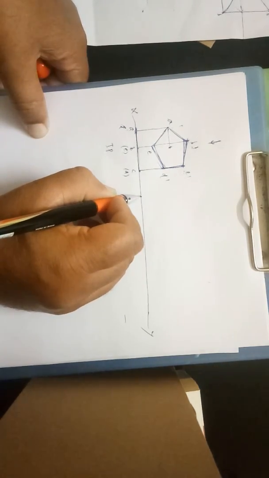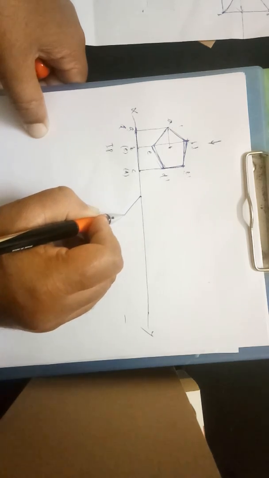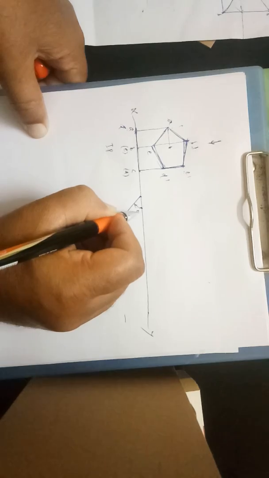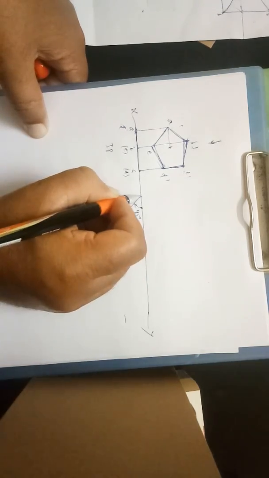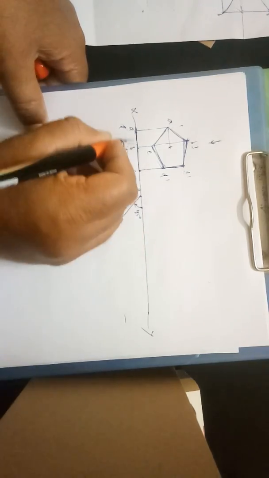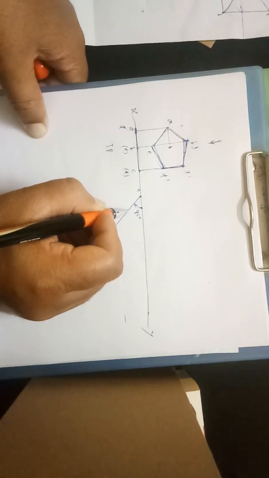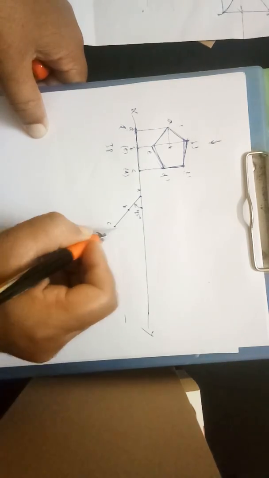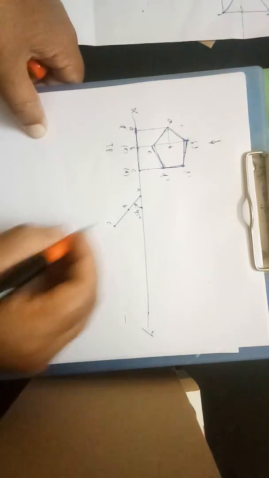So VP condition, what he'll say, the surface is inclined to VP at some angle, say 45 degrees. So A will be here, measure AB and mark it here, this is B, then measure BC and mark it here, this is C. Okay, so this will be the new top view.